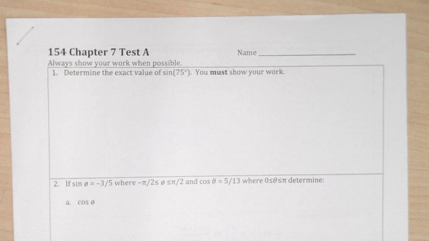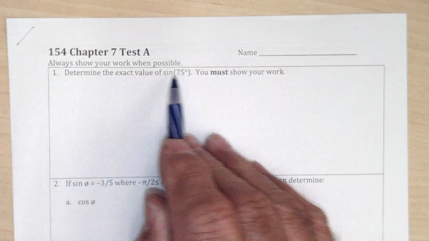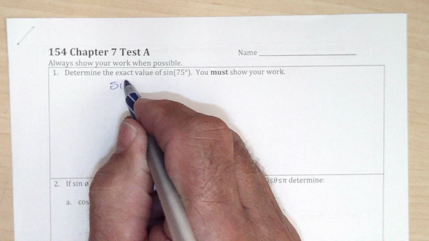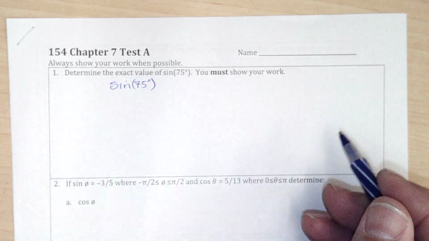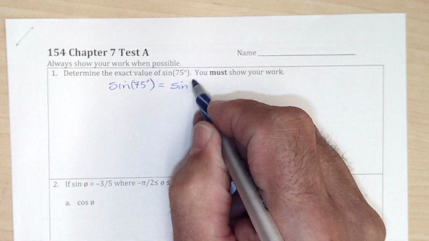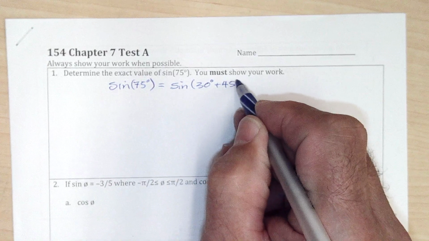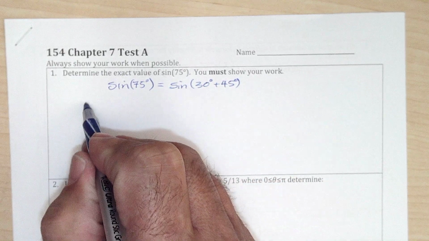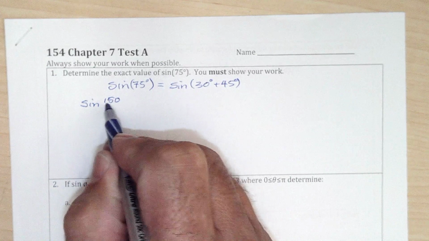Okay, let's do the chapter 7 test. All right, determine the exact value of sine of 75 degrees. So that could be thought of as the sine of, say, 30 degrees plus 45 degrees, or vice versa. It could also be thought of as the sine of 150 divided by 2.